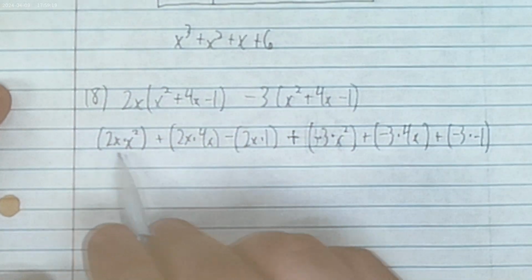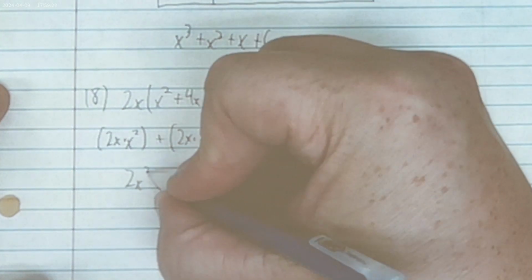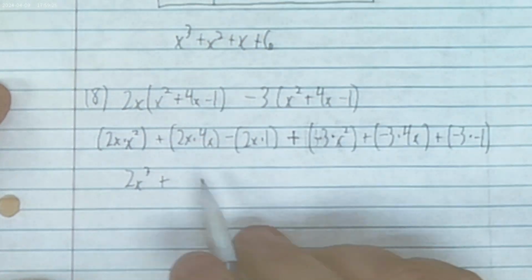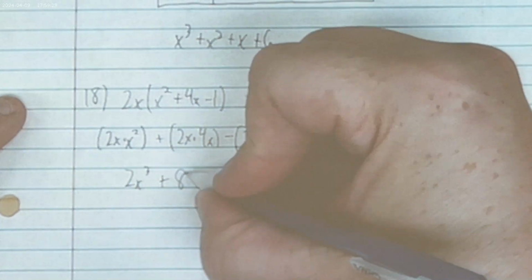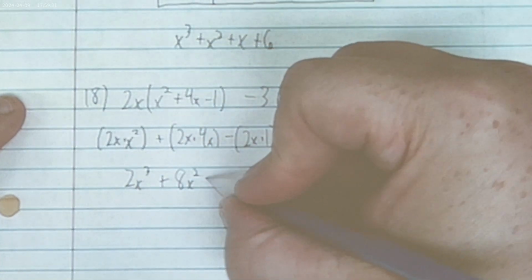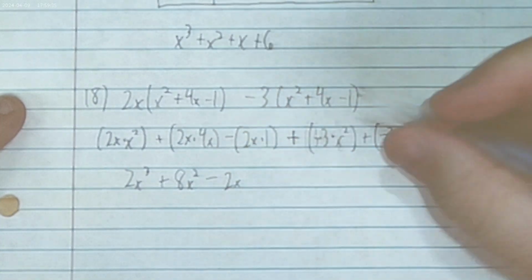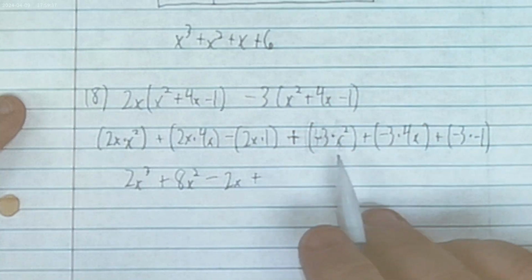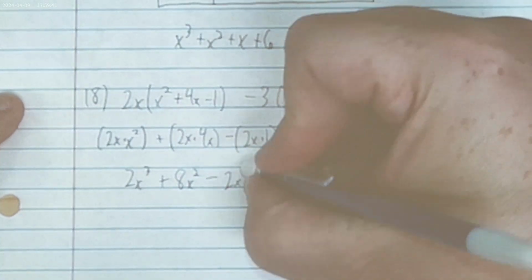All right, so I've got 2x times x squared, so that's going to give me 2x to the third. Then I've got 2x times 4x, that's going to give me 8x squared. Minus, and then I've got 2x times 1, plus, and then I've got negative 3 times x squared, so that's going to be minus 3x squared.